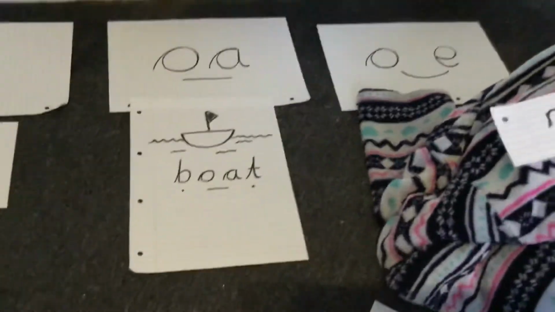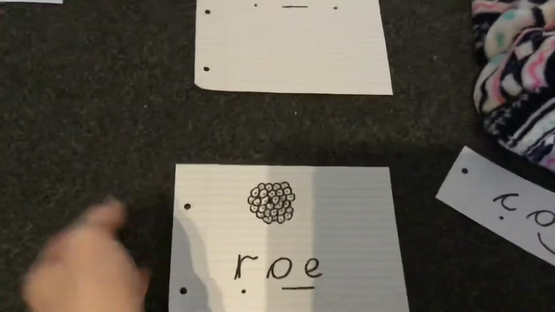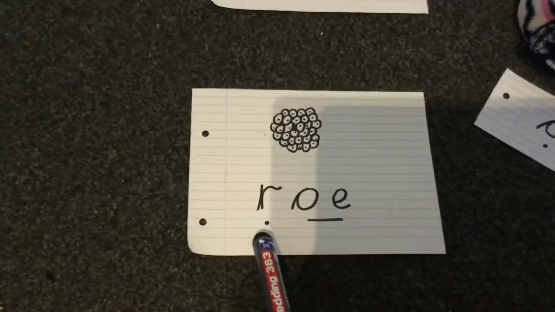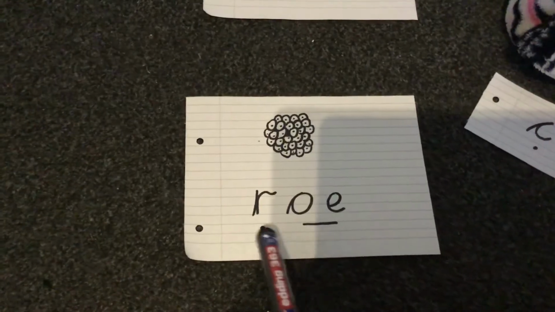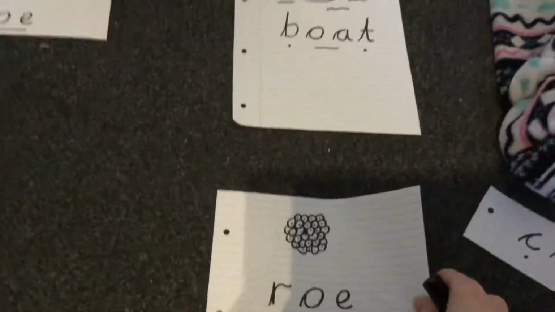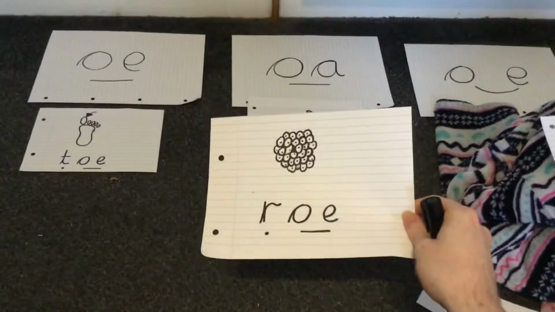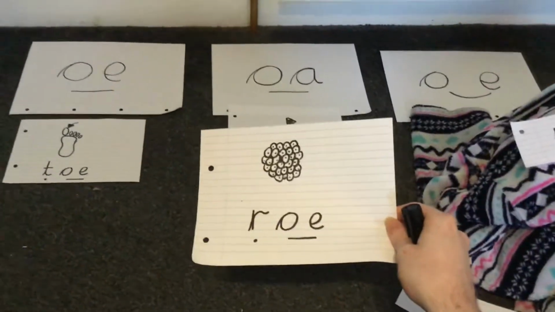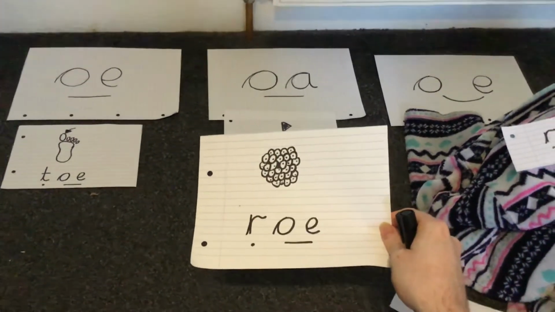Okay, our next word, we have got, now these are fish eggs and they're sometimes called roe, so that's o, roe. So where does roe go? Which digraph does roe use? Have a think, pause if you need to.